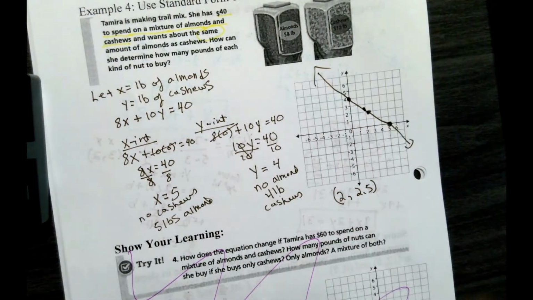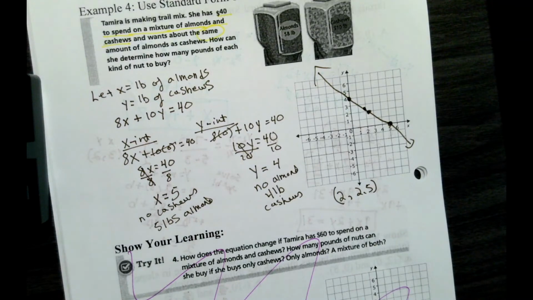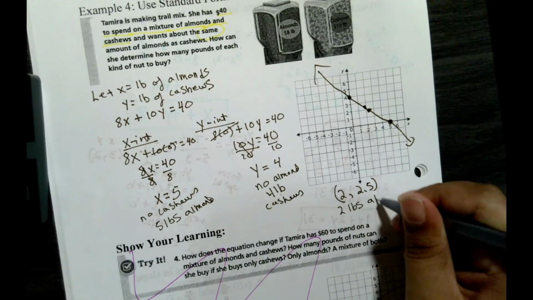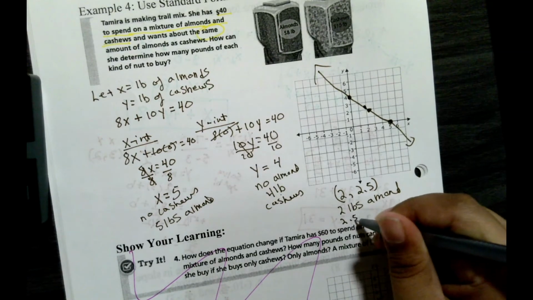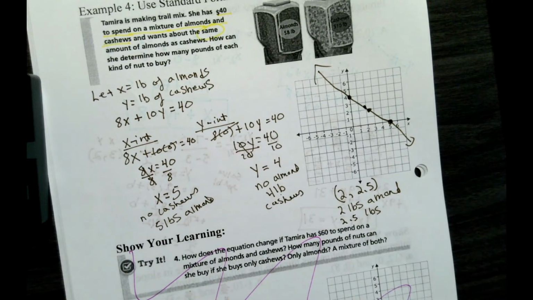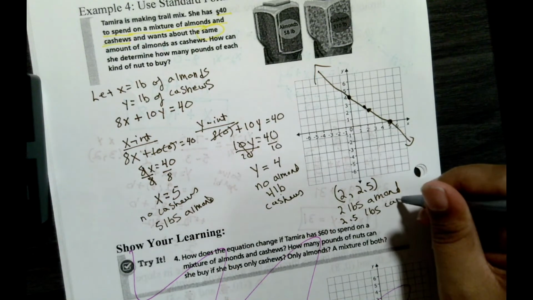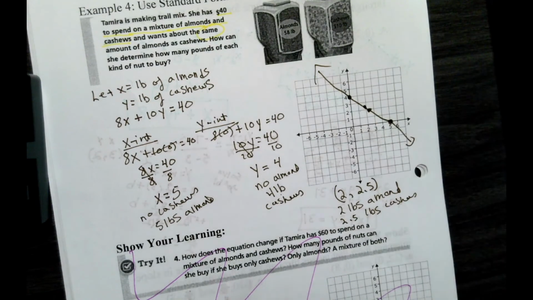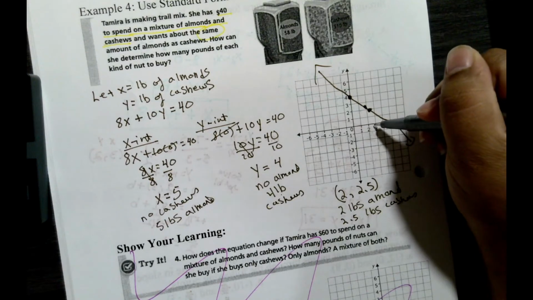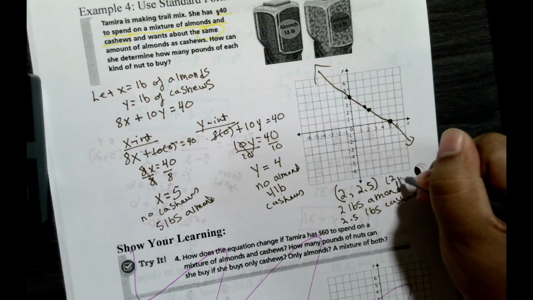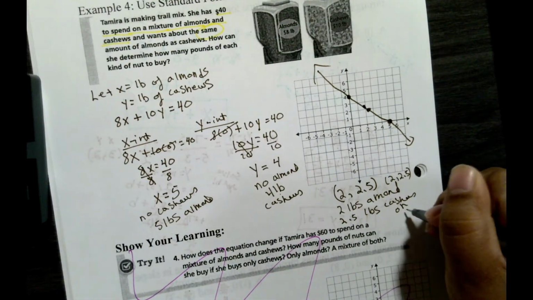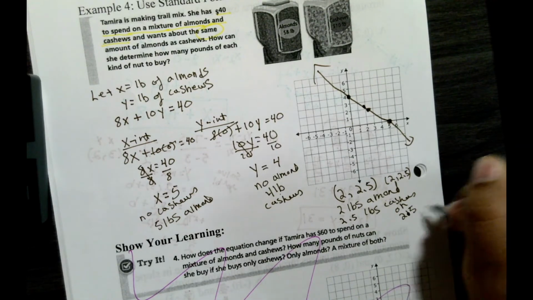Super sorry about that. So let me write 2 pounds almond, 2.5 pounds cashews. Or vice versa, because 2.5 kind of goes up to 2. So it's going to be one or the other. Or 2.5 almond or 2 cashew.